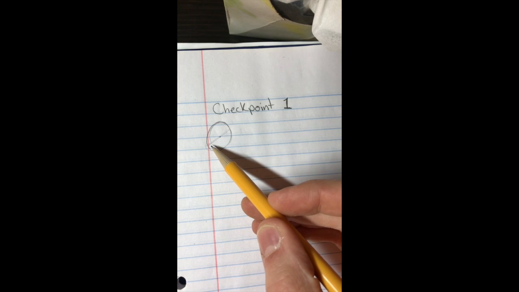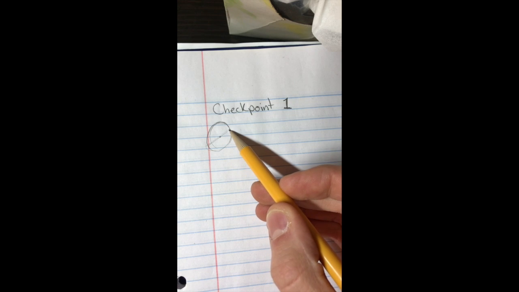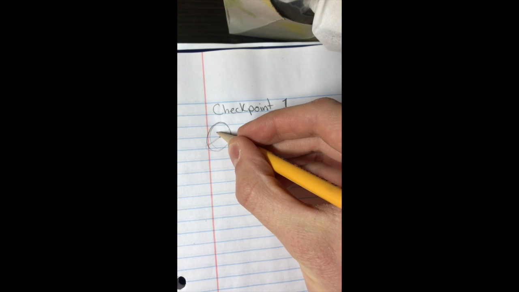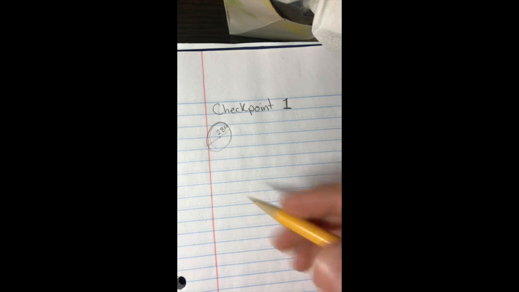Let's go over that. This is just finding the circumference and area of a circle. Checkpoint number 1 says the diameter of a circle is 28 feet. Find the circumference of the circle to the nearest foot. We know the diameter, which is all the way across. Remember, the radius is from the center of the circle to the outside. The diameter is all the way across, so in this one, it is 28 feet. Now we want to find the circumference of the circle to the nearest foot.